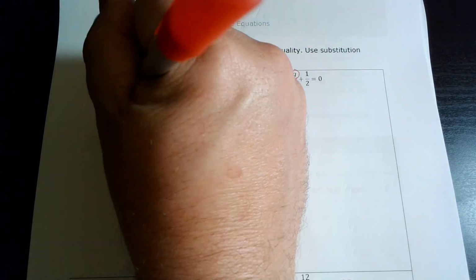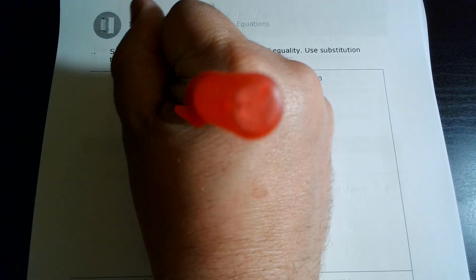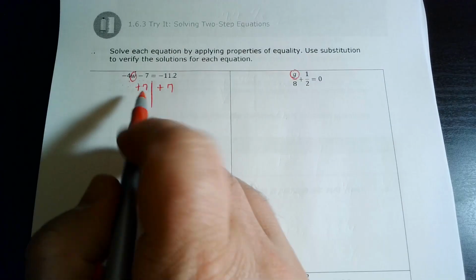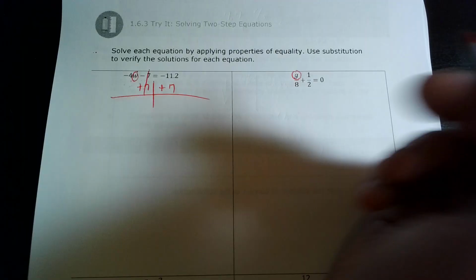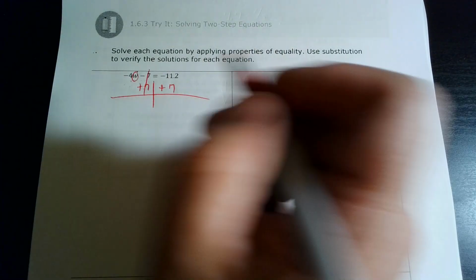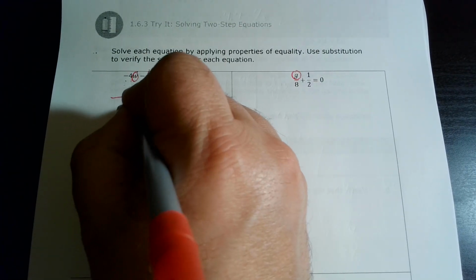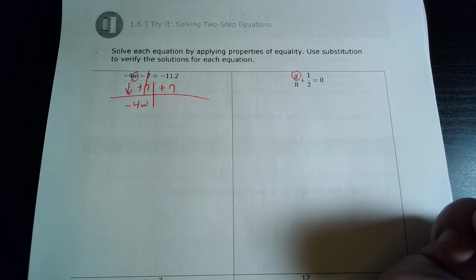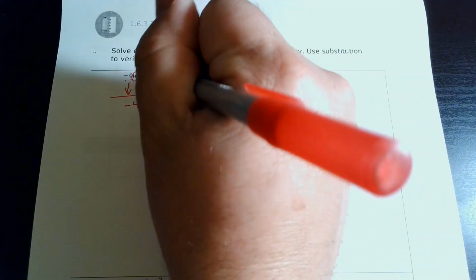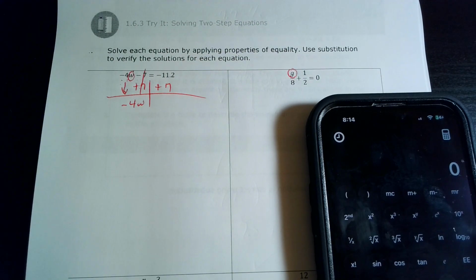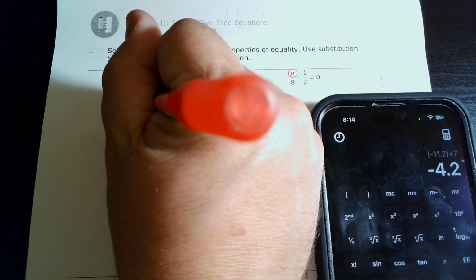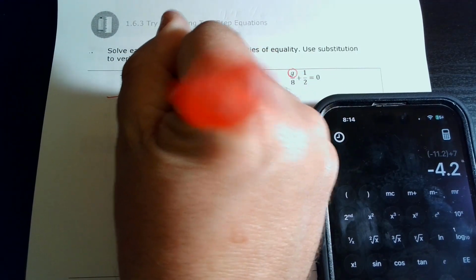So minus 7, we're going to do the opposite, so we're going to add 7 to both sides. My line where my equal sign is, negative 7 and positive 7 cancel out. There's 0. We're not going to write 0, we just know that the only thing left now is the negative 4w. So we'll bring him down because we haven't touched him. Now over here, we got to do some math. Negative 11.2 plus 7 is negative, remember the equal sign is where that line is, negative 4.2.